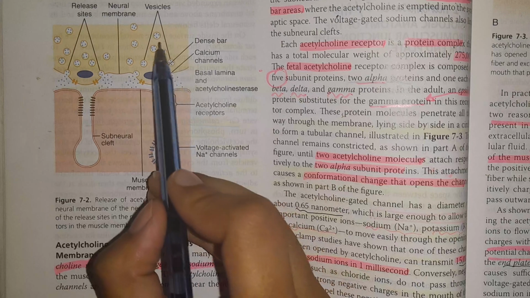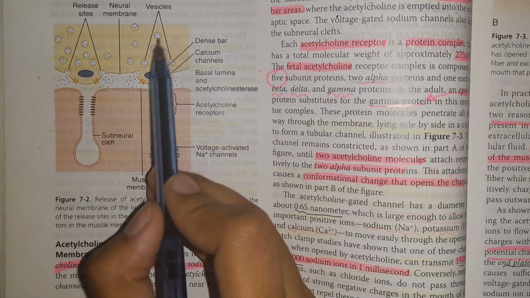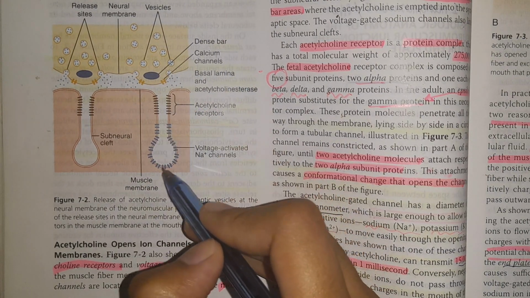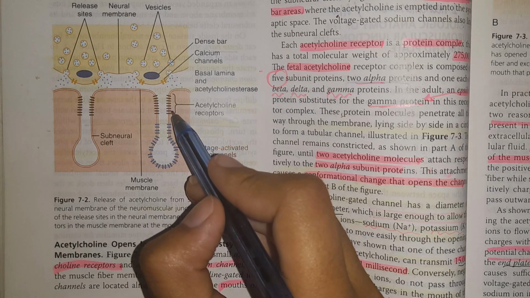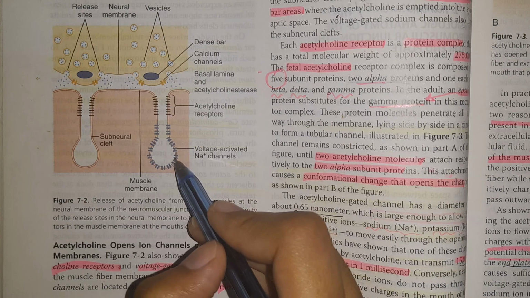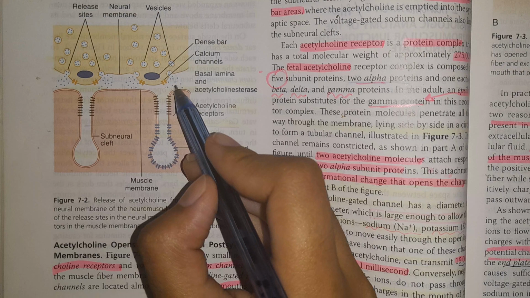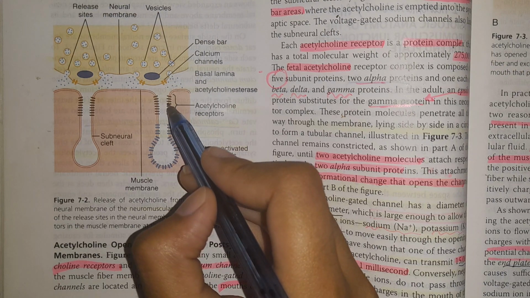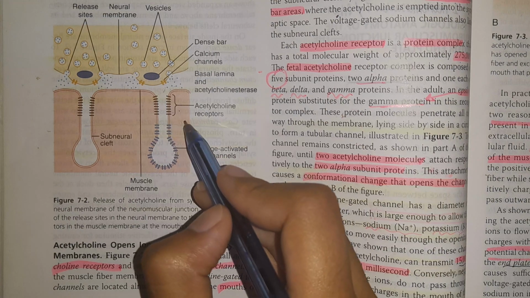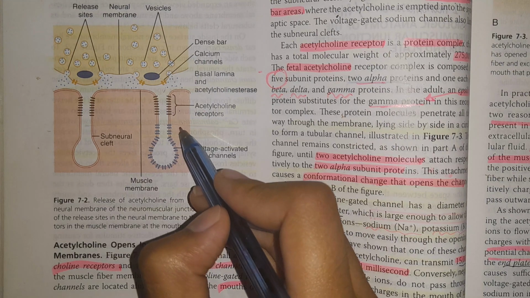Coming to this diagram again, you see a lot of synaptic vesicles that were attached with the protein synapsin. Now they have been degraded by the entry of the calcium ions. In the subneural cleft, we see a lot of substances. What are these? These are acetylcholine receptors, and below these are voltage-gated sodium channels. What will happen now? Acetylcholine will bind on these acetylcholine receptors, and it will cause the entry of sodium ions. These sodium ions will decrease the negativity inside the membrane, or increase the positivity inside the membrane.